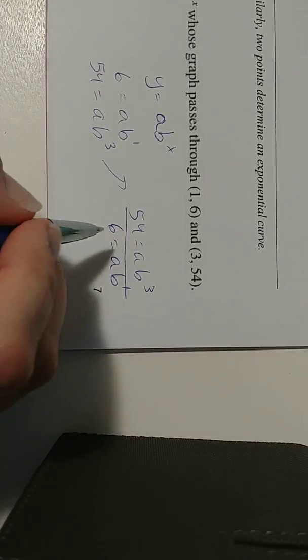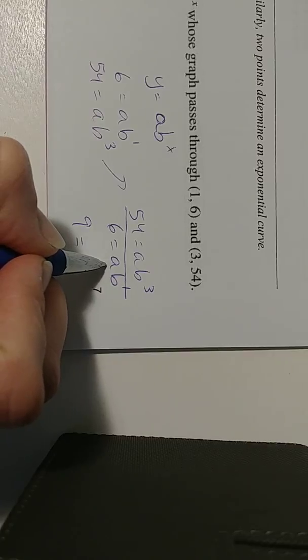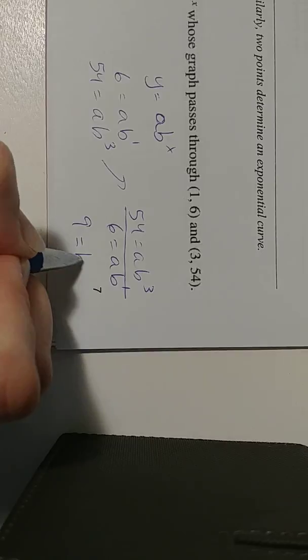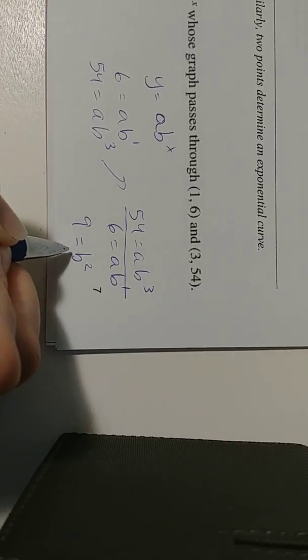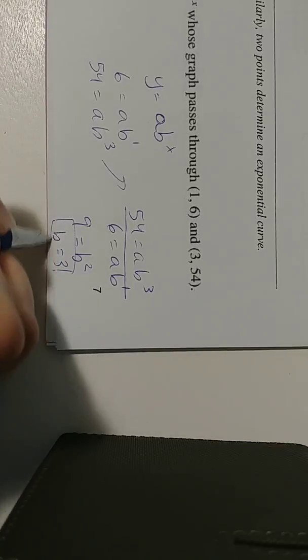So 54 divided by 6 is 9. a divided by a is 1. And 3 squared b cubed divided by b is b squared. So in other words, I'm looking for a value where b squared is 9. So b must be 3.